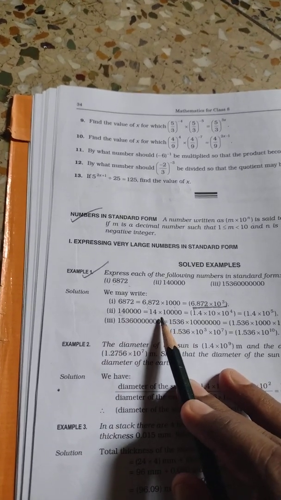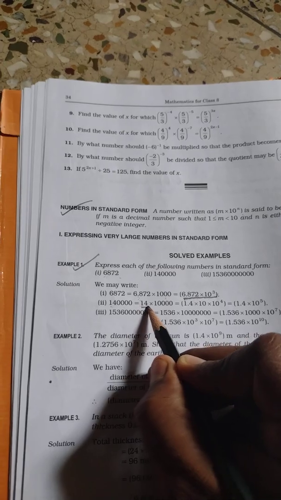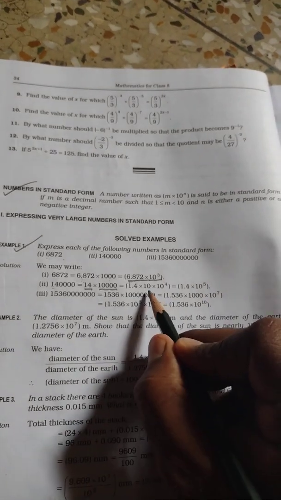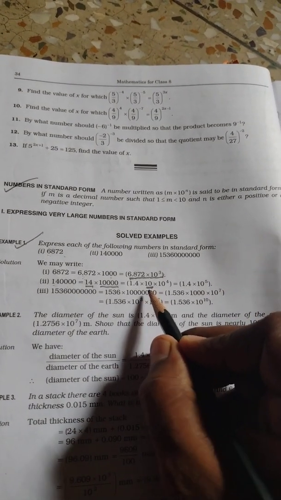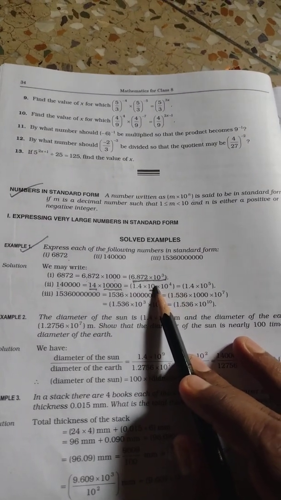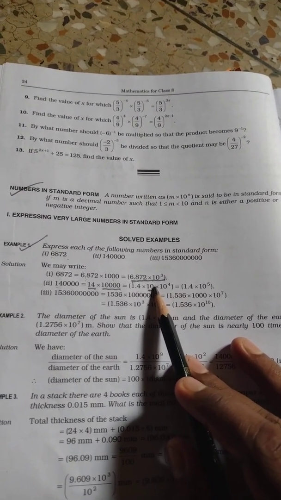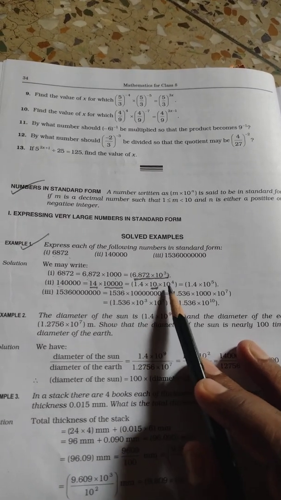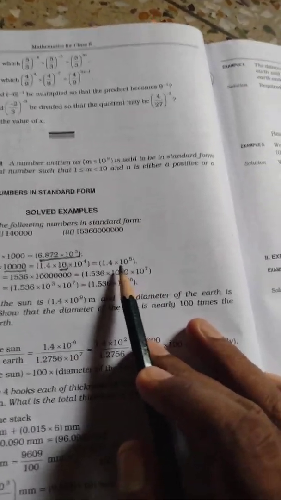Now see, I separated the number first, 14 into 10,000. Now after one we put the decimal, so I multiply here with 10 because it will automatically get cancelled each other. Okay, thereafter this 10 to the power 4 and this 10 to the power 1. I have told you in the previous exercise that when the base is same, powers are added in multiplication. So 4 plus 1 is 5. So here it is written 1.4 into 10 to the power 5. So in this way you have to solve the sum.